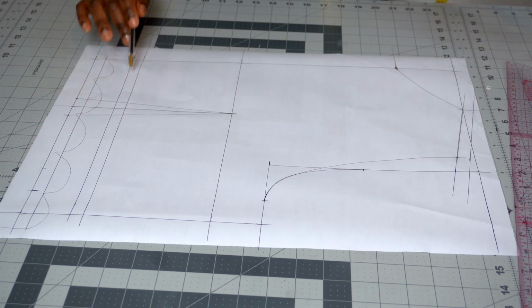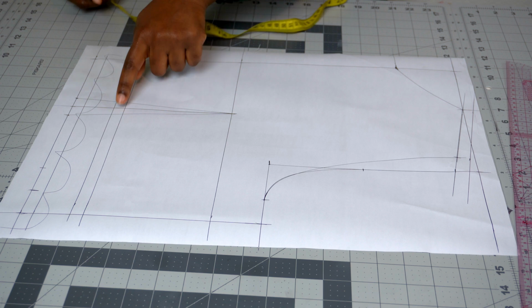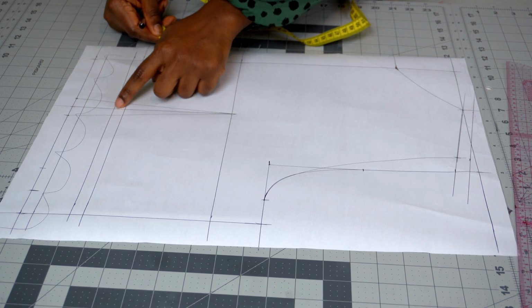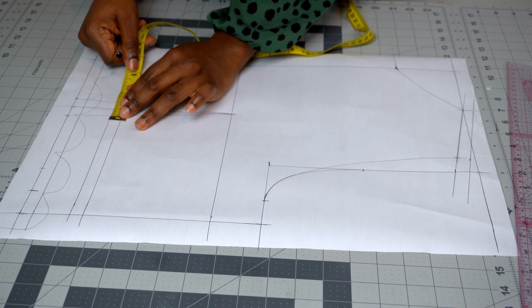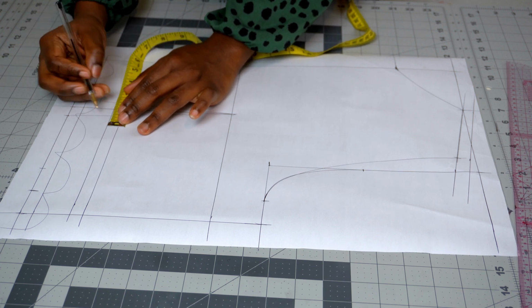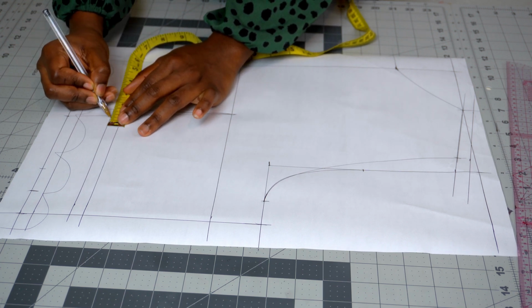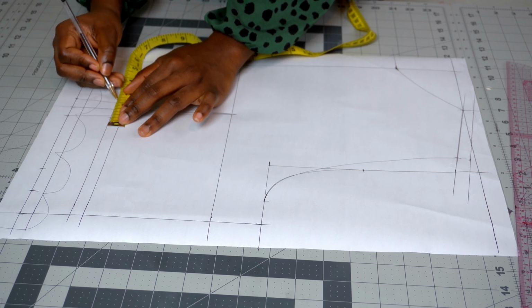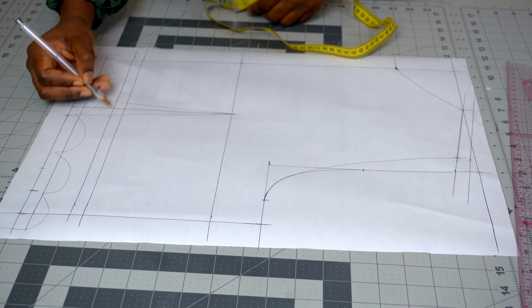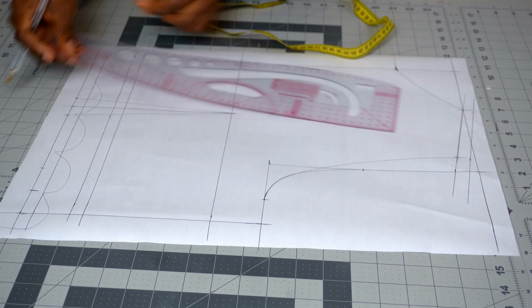Then I'll just come back and kind of remeasure my dart. I just want to make sure everything is perfect. You don't have to do this, but I like to do that, okay? If you don't have 3/4 of an inch on both sides, you can kind of remark your 3/4 of an inch to make sure you have the correct amount of that and reconnect that to your bust line.